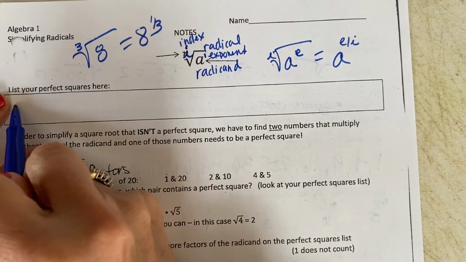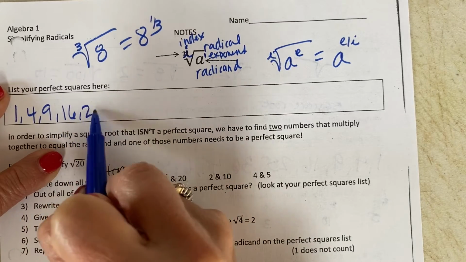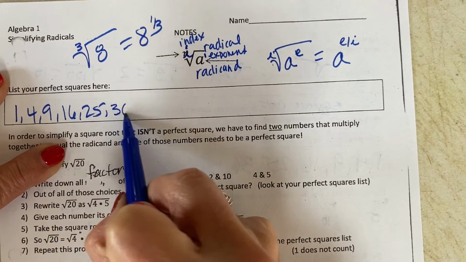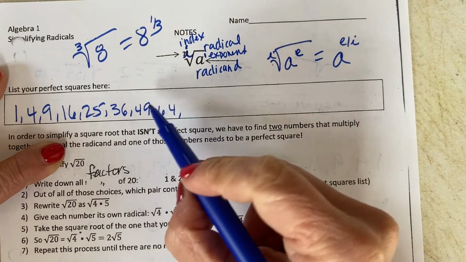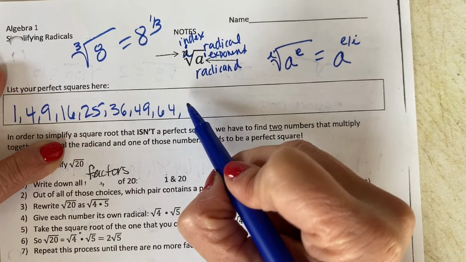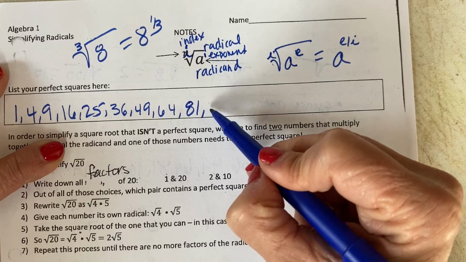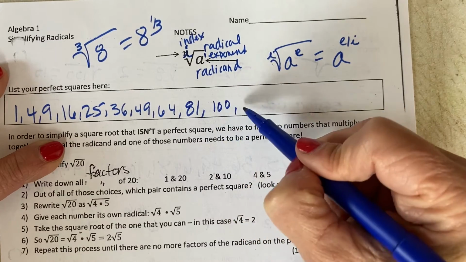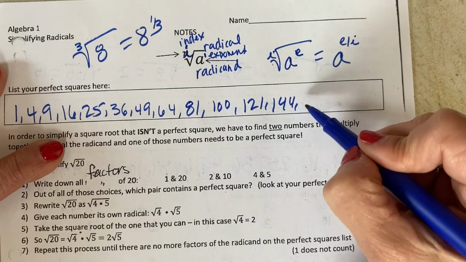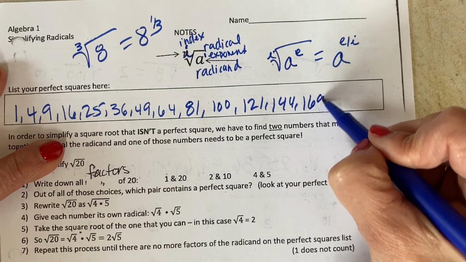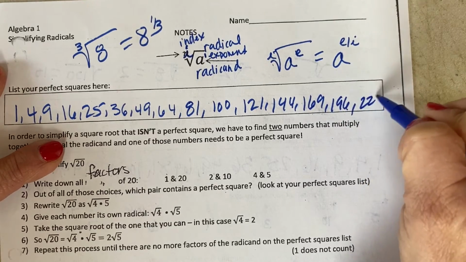All right, your perfect squares one last time. So I would take a second and write those here. Seven times 7 is 49. 8 times 8 is 64. 9 times 9 is 81. 10 times 10 is 100. 11 times 11 is 121. 12 times 12 is 144. 13 times 13 is 169. 14 times 14. 15 times 15 is 225.